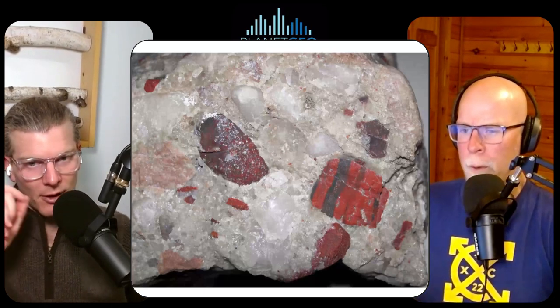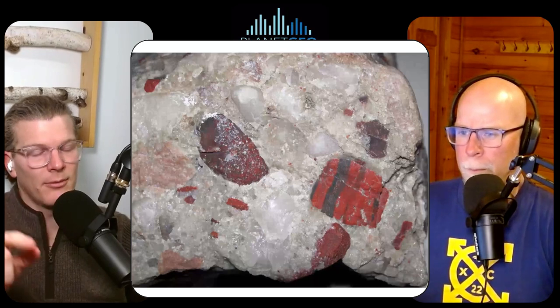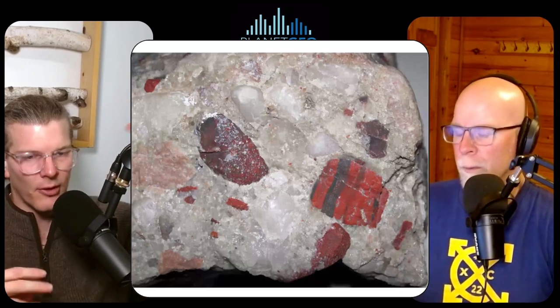So there's a couple different ways. The most reliable way is to date ash fall deposits that are in with the sediments. So in this huge sequence of the Huronian supergroup, there are ash deposits that are embedded in the sequence. If there's ash fall, we can extract zircons from that and date those zircons and say, okay, we know when that volcano erupted, plus or minus 50,000 years, which is plenty of age resolution for this time.